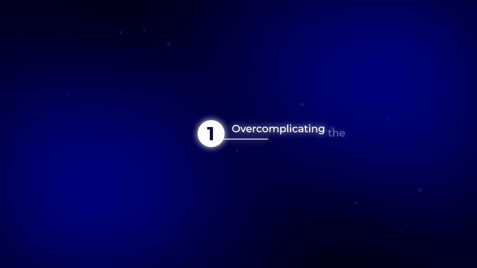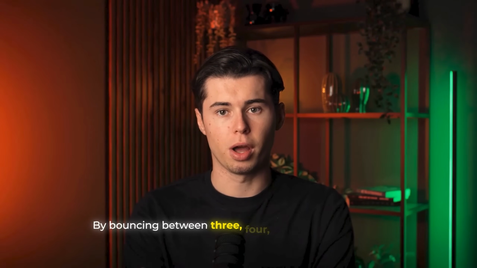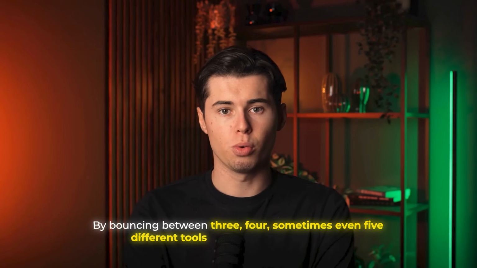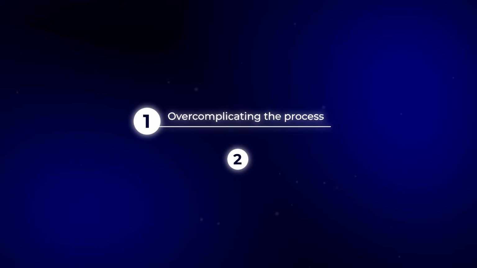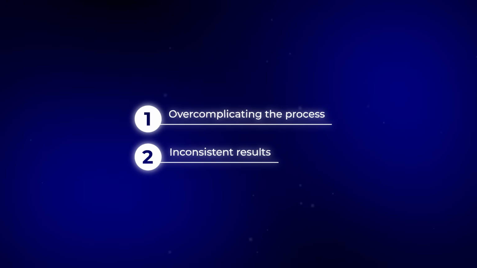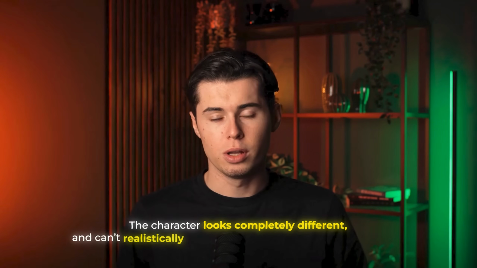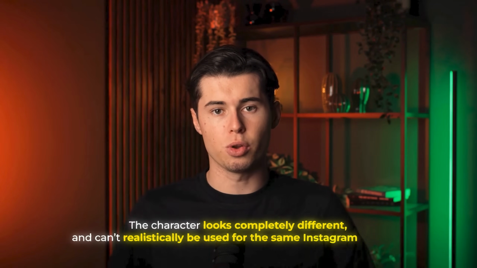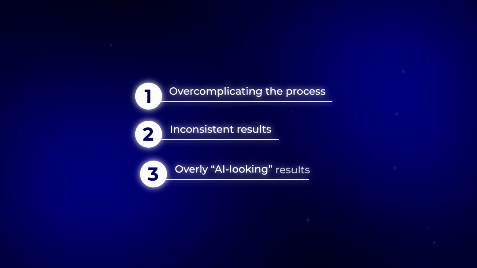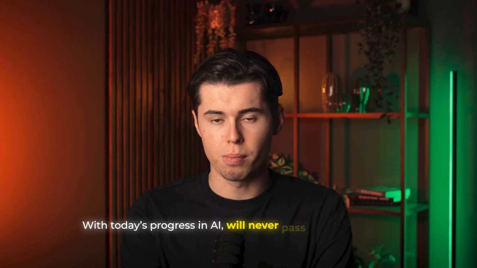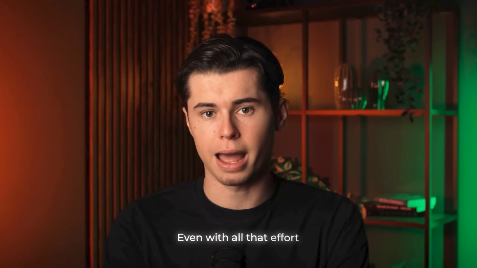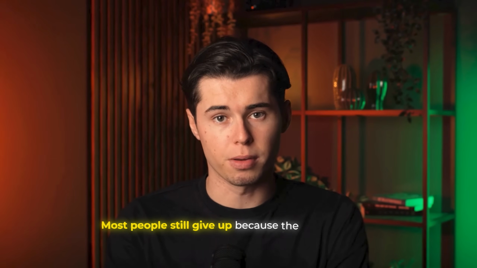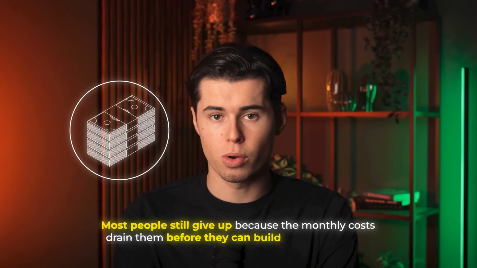First, they overcomplicate the process by bouncing between 3, 4, sometimes even 5 different tools just to make a single post. Second, when they finally get an image they're happy with, the next one never matches, the character looks completely different and can't realistically be used for the same Instagram account. And third, they end up with overly smooth AI looking results that with today's progress in AI will never pass as a real picture, even with all that effort. Most people still give up because the monthly costs drain them before they can build any momentum.